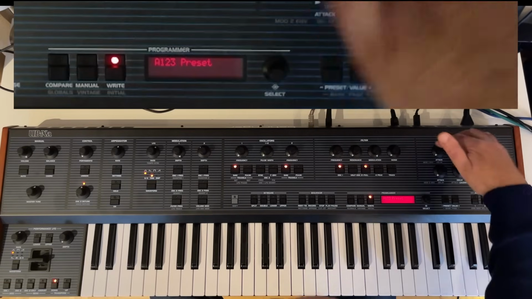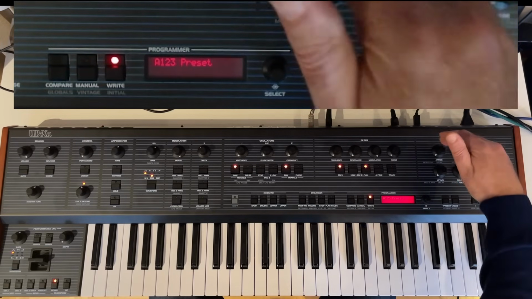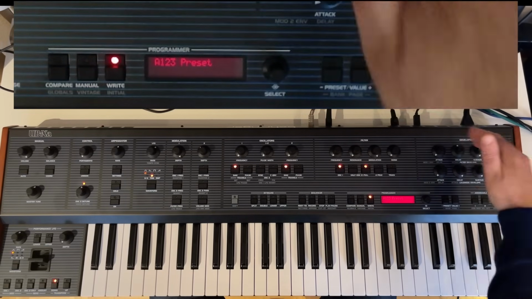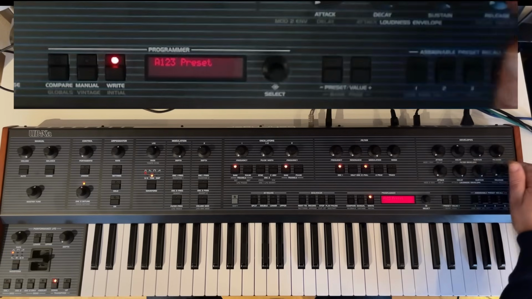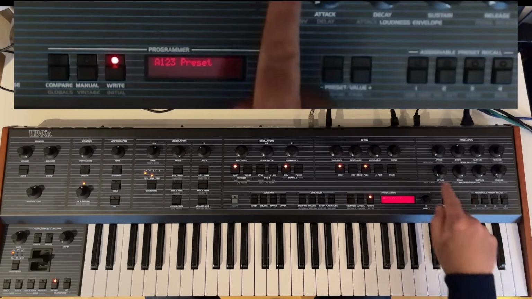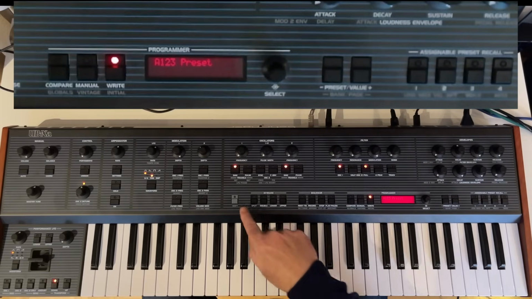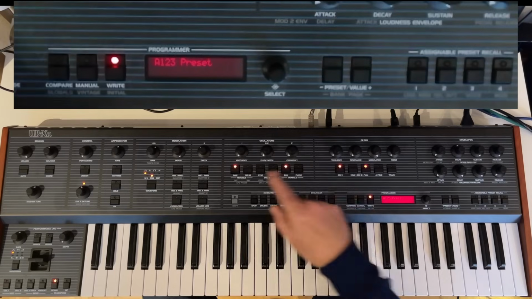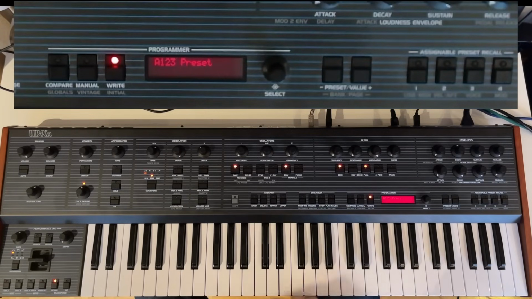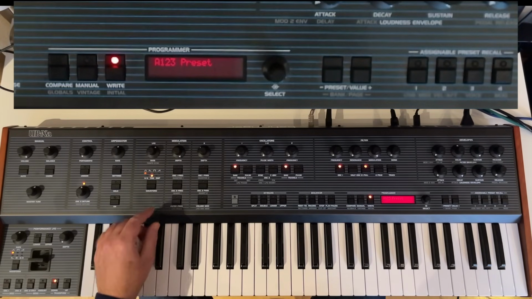Yeah, and then we have 2 envelopes. Like this one is the one for the filter. It has attack, decay, sustain, and release, like pretty standard. And also a loudness envelope, which is the second row. And you can also use these knobs to set in the shift mode the mod envelope, and this will influence the LFO.